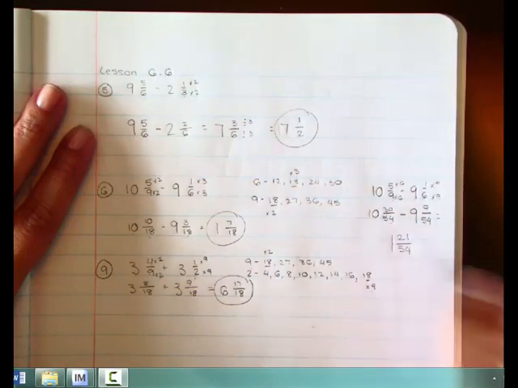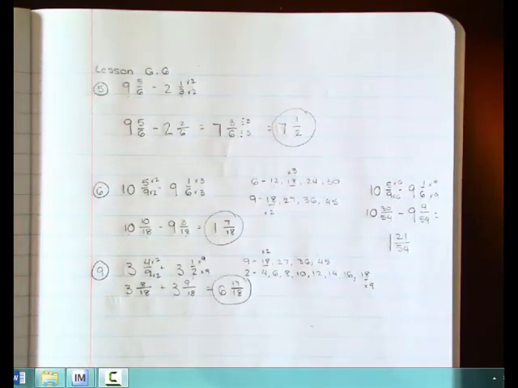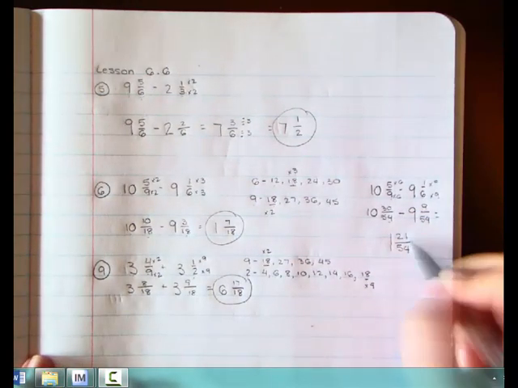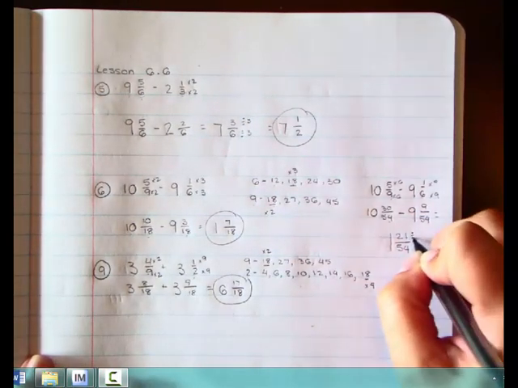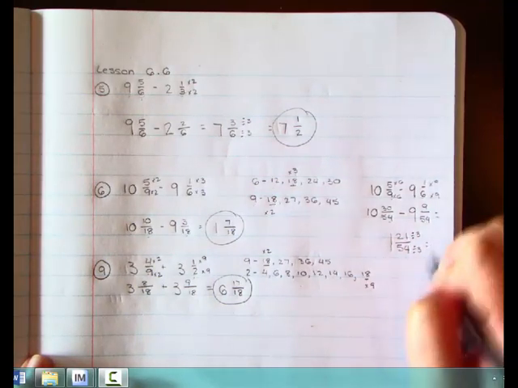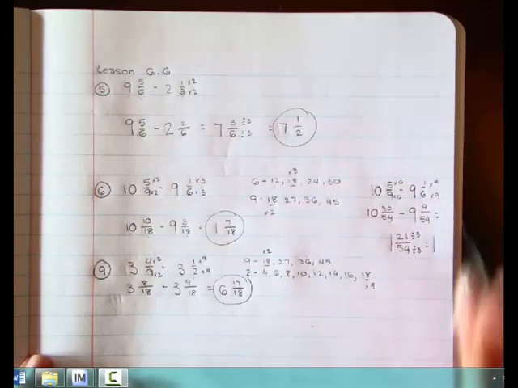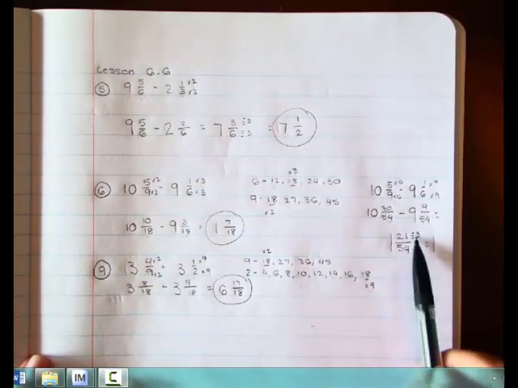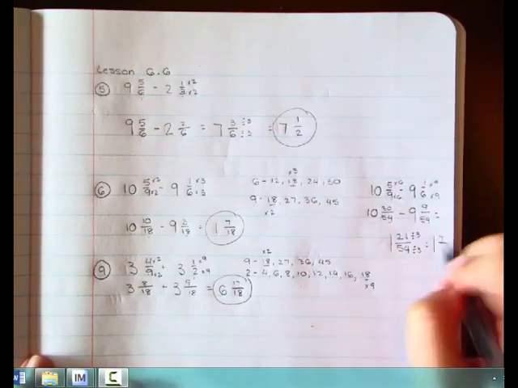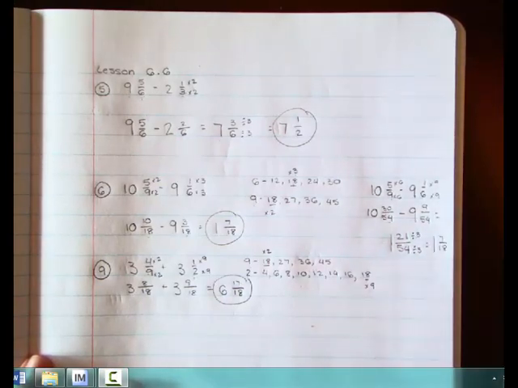And then I can simplify both of these because it is not in its simplest form. I can divide both of these by 3 to get them in simplest terms, which would then be 1, my whole number. 21 divided by 3 is 7, and 54 divided by 3 is 18.